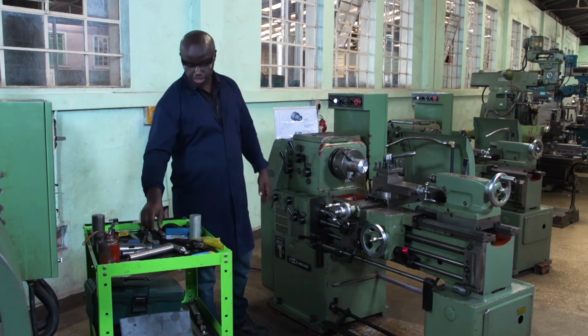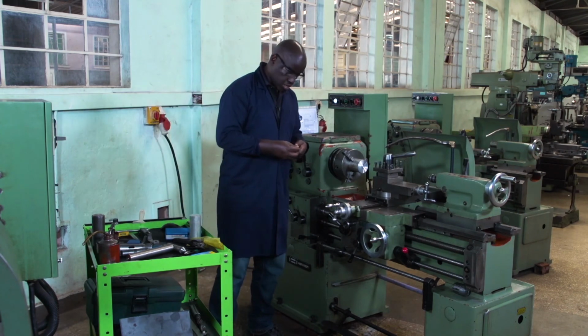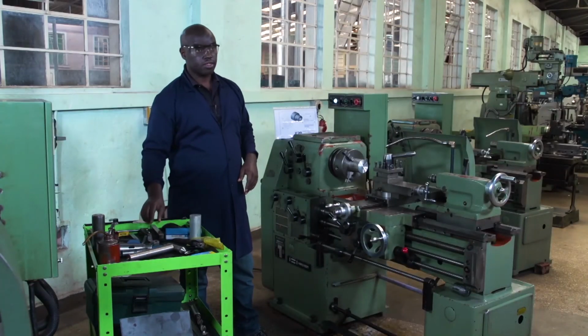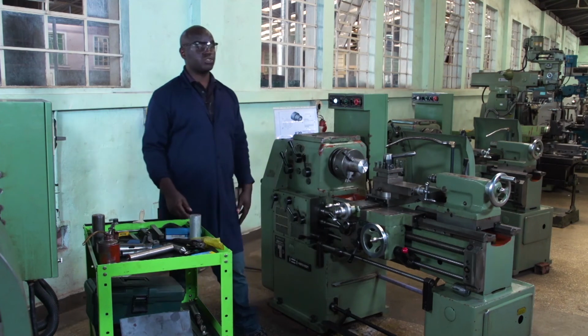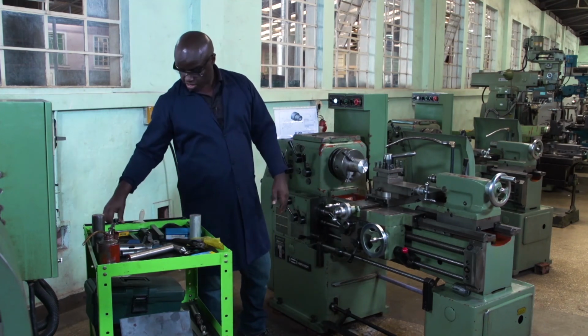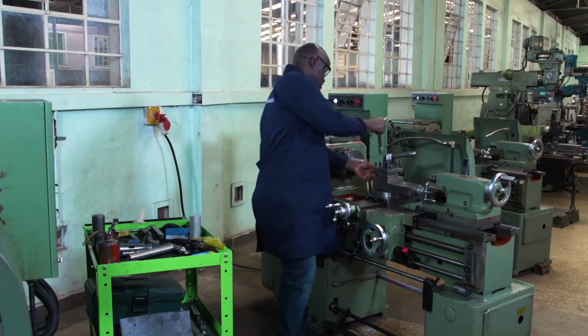Before you use the tool bit, make sure that it is sharp and has a correct clearance angle. You check all angles to see that they are set. Clamp the tool bit as short as possible. For example, if you are clamping the tool, take this tool as an example.